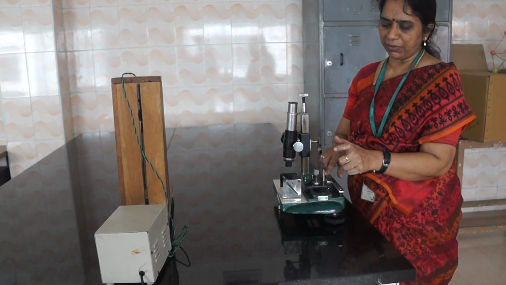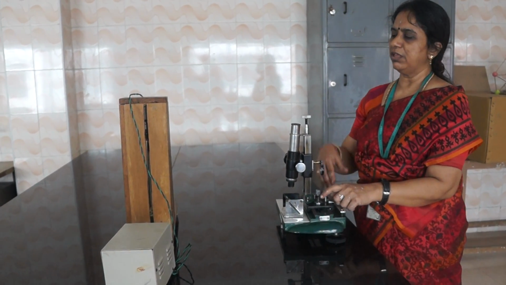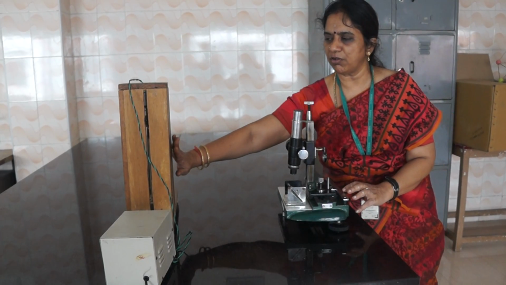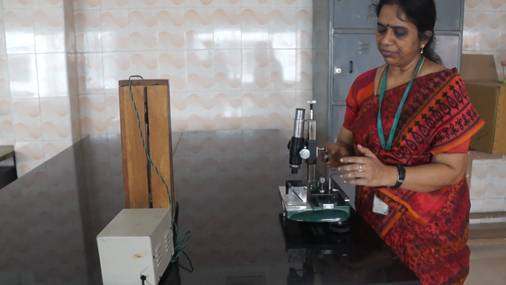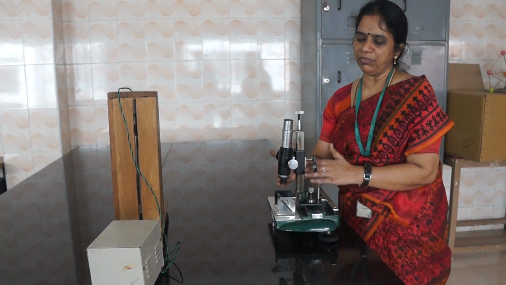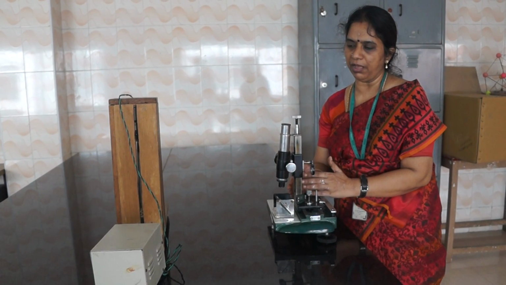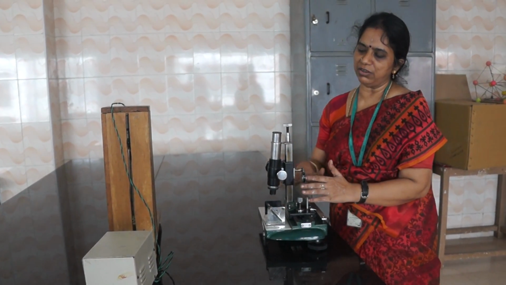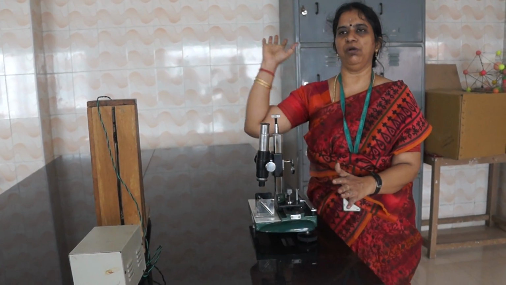Now, if you subtract these two values, what you are going to get is L. Therefore, by substituting the wavelength of yellow light and the length, and from the first tabular column you are going to get the width of one fringe, that is beta. By substituting all the values, you will be determining the thickness of the thin wire given.